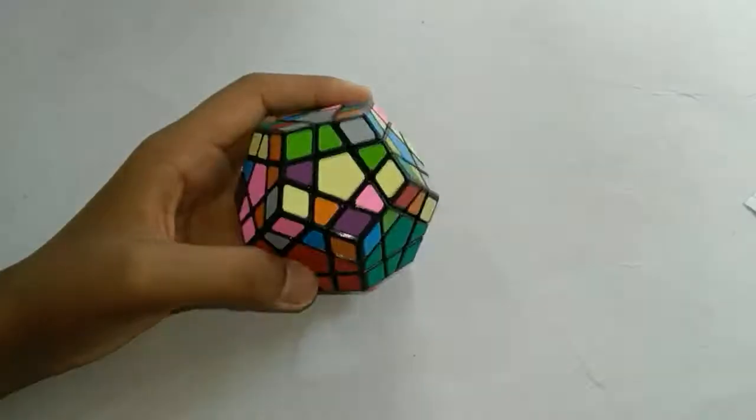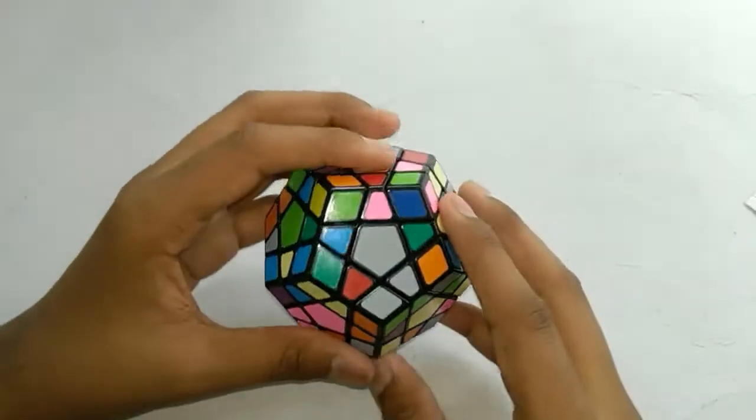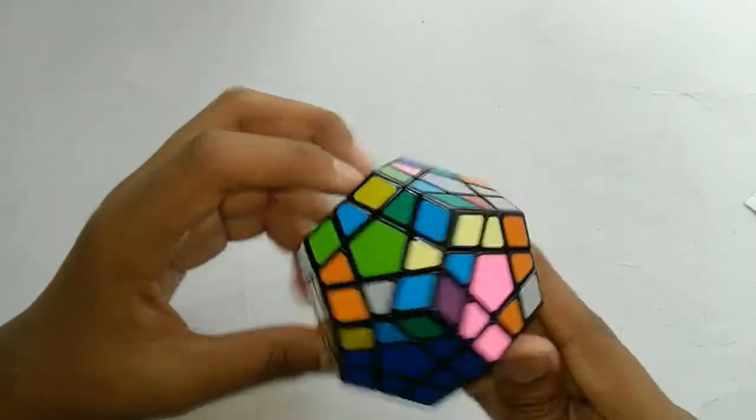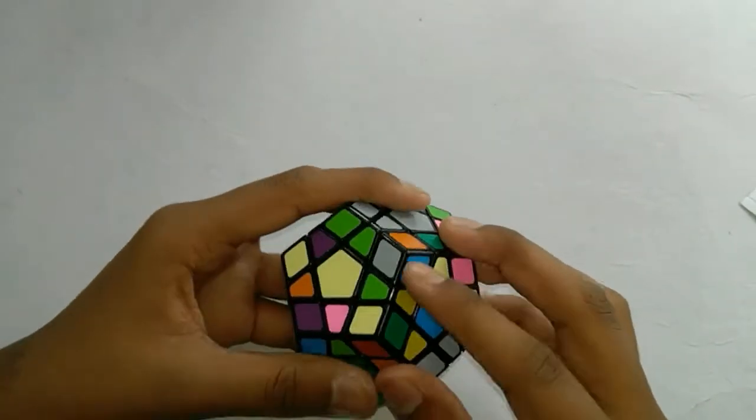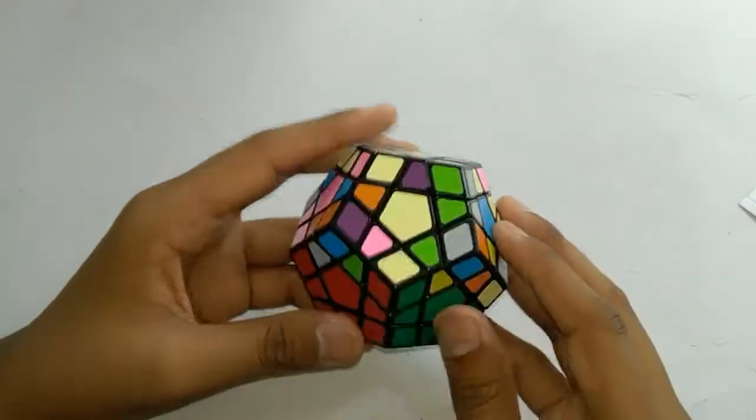Okay, so now getting the further pieces in position: red, green, and light yellow. Let's find the piece: red, green, light yellow. Here it is. I'll directly take it. Yeah, it is just like this.